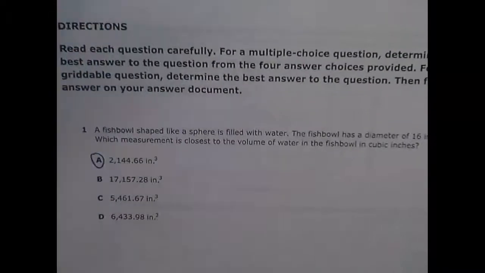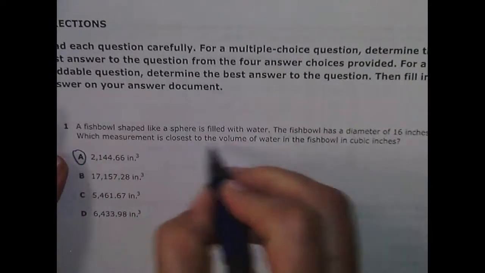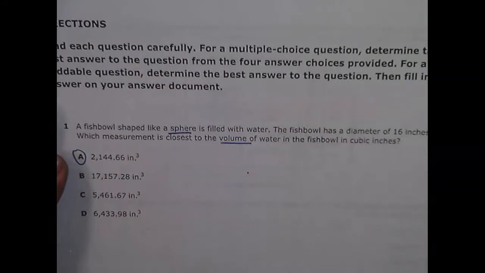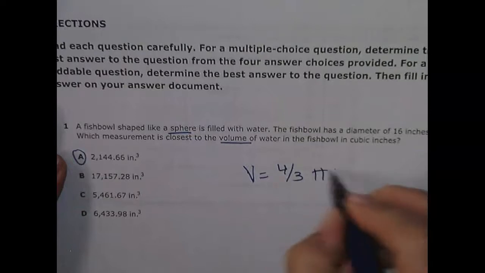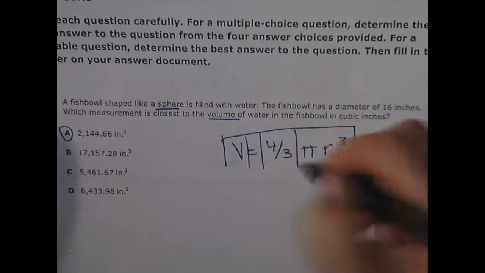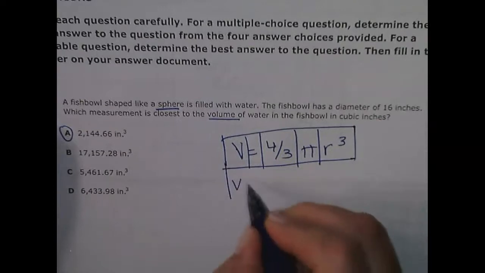All right, here we go. Question 1. So you've got a fishbowl shaped like a sphere, water, fish, diameter 16 inches. I need volume. So what do you know about volume? And a sphere, maybe a formula chart. So you would go to the formula chart, and you write down what they say. I would suggest you space that out. Now I can assure you we'll be using boxes. Why? I like boxes.